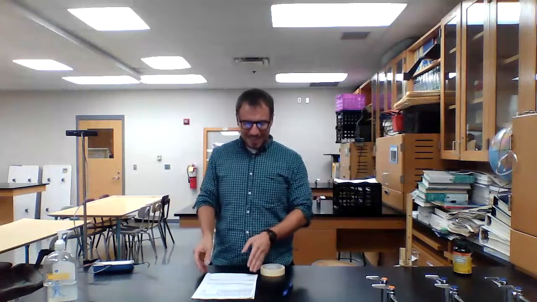The purpose of this lab is to understand the difference between accuracy and precision. Remember, accuracy is how close the values are to the accepted value, and precision is how close all my trials, all that data, are to each other.